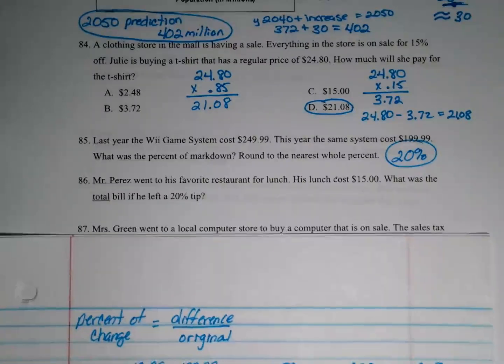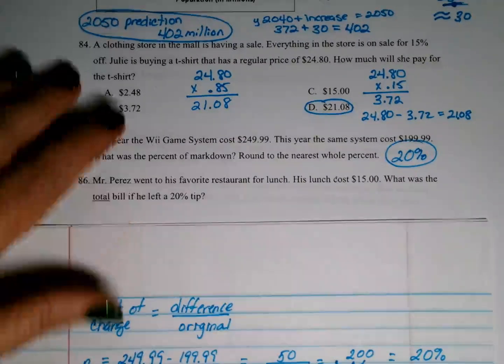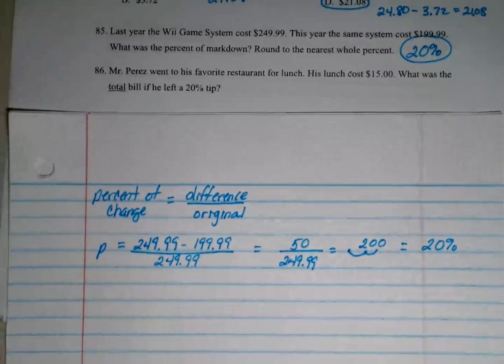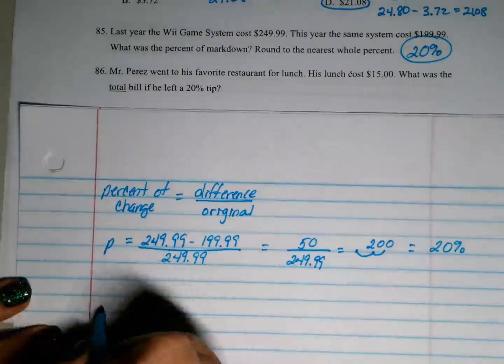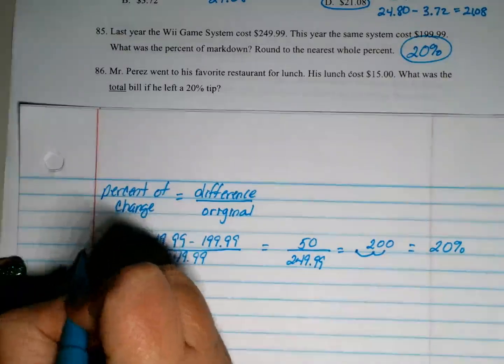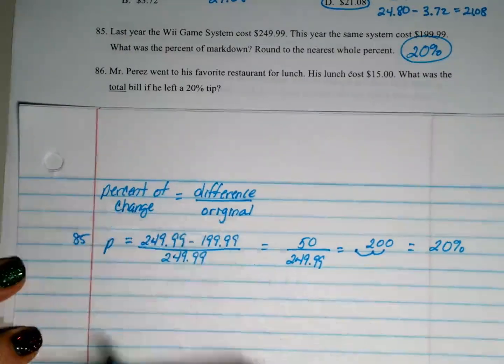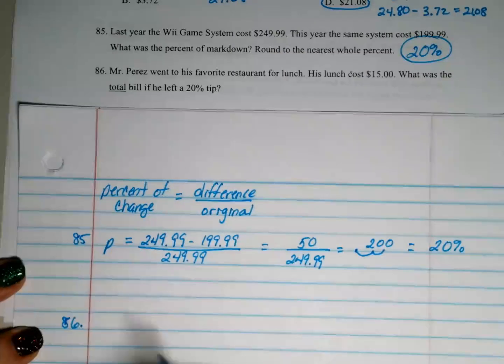Okay. All right, let's look at number 86. Mr. Perez went to his favorite restaurant for lunch. His lunch cost $15. What was the total bill if he left a 20% tip? If he left a 20% tip, that means his total bill, okay, wait, that was number 85. So this is number 86.